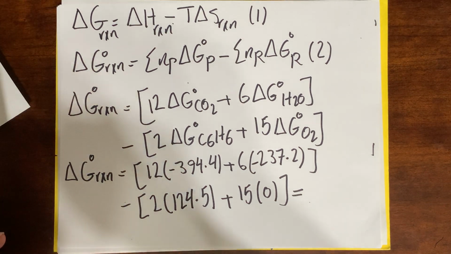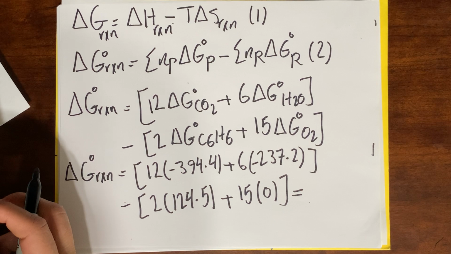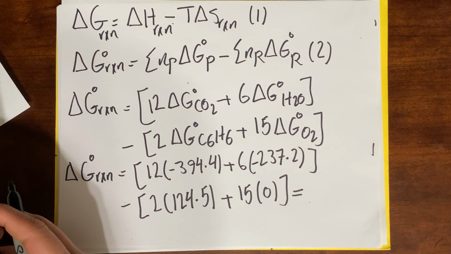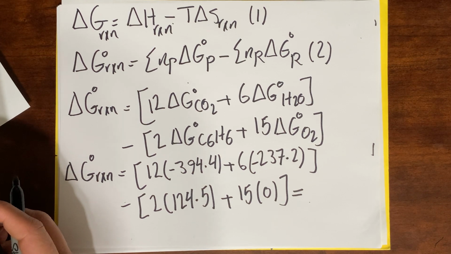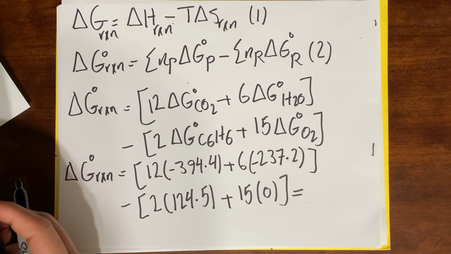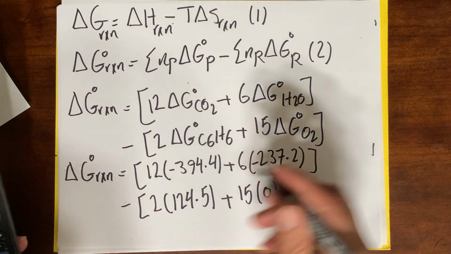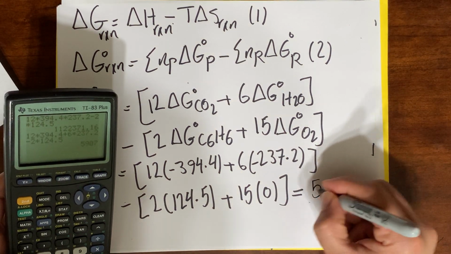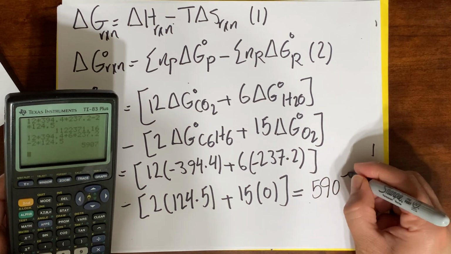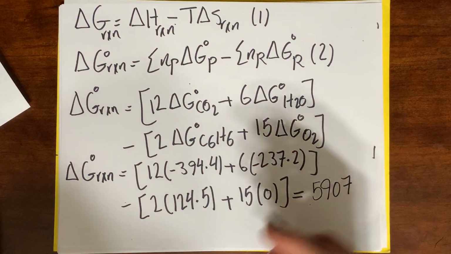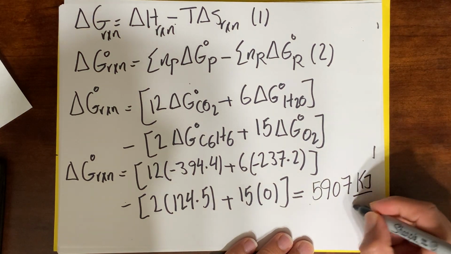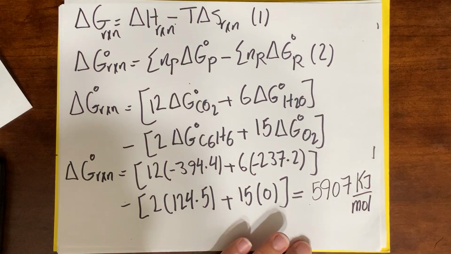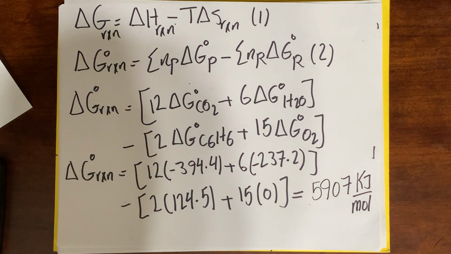Let me check again. 12 multiply 394.4 plus 6 multiply 237.2 minus 2 multiply 124.5. Yeah, I got 5907. In unit, because they gave it in kilojoule per mole, it will be kilojoule per mole.